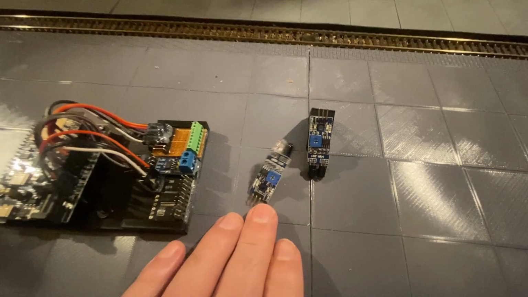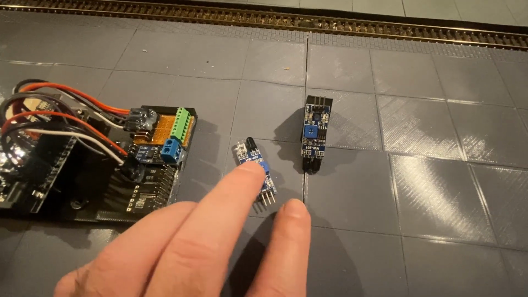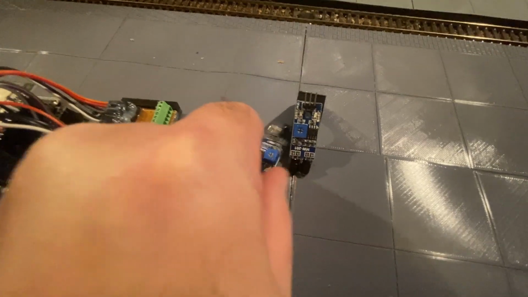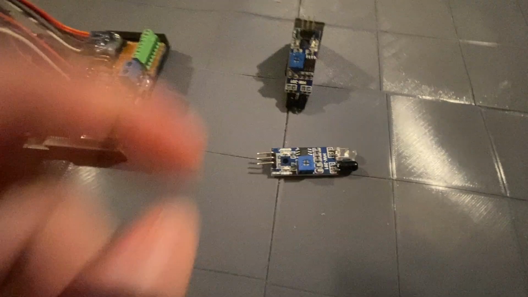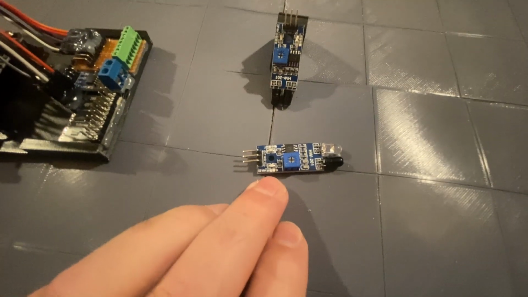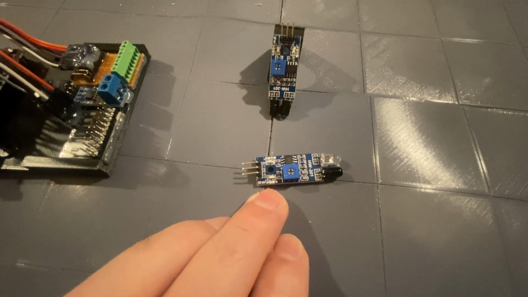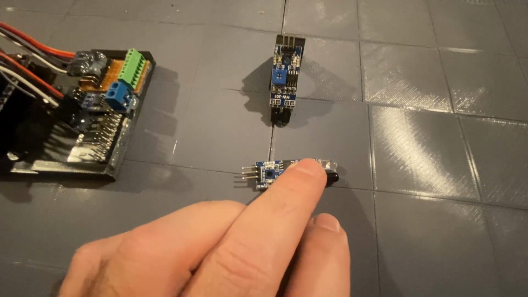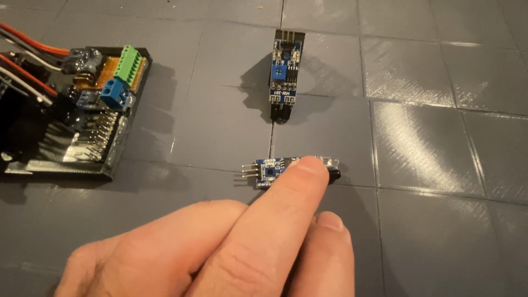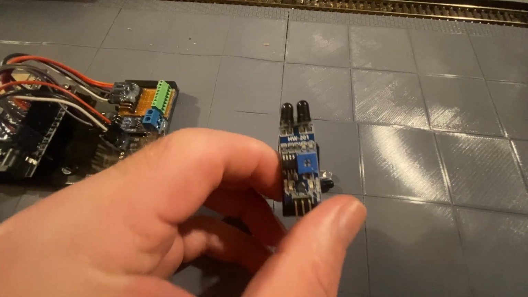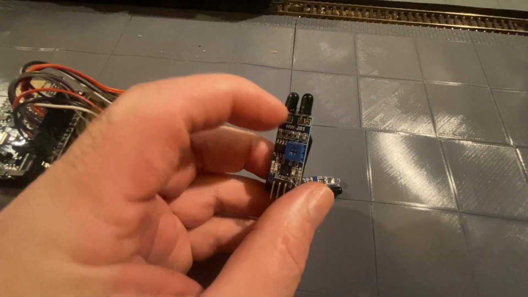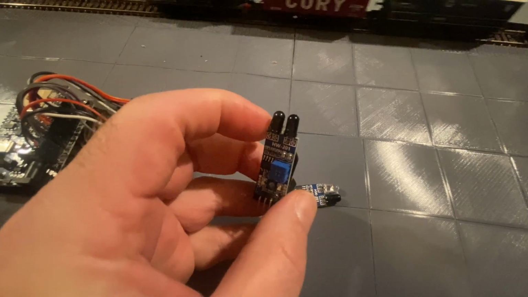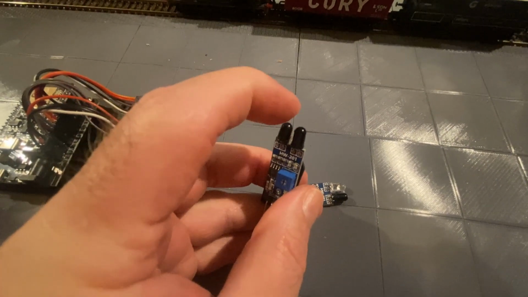And then here you can see the modules I use for the spot detectors. So this one here is how you get it when you buy it. These will work on 3.3 volts, but what you'll see here, this clear LED will get light bleed from the side if you're not careful. So what I tend to do is paint the clear LED around the sides black, but I make sure I keep the top of it clear.